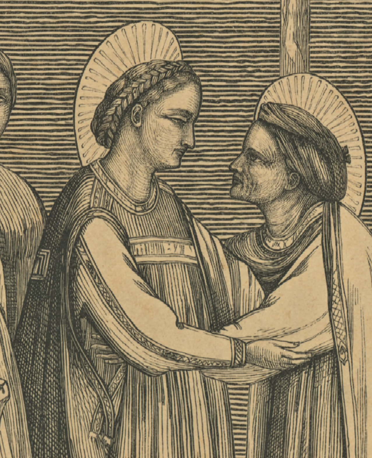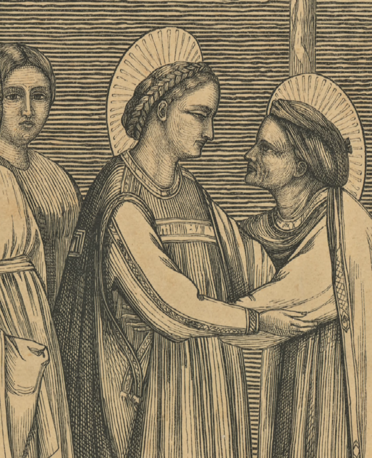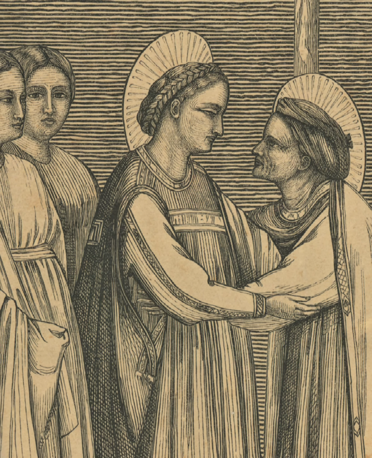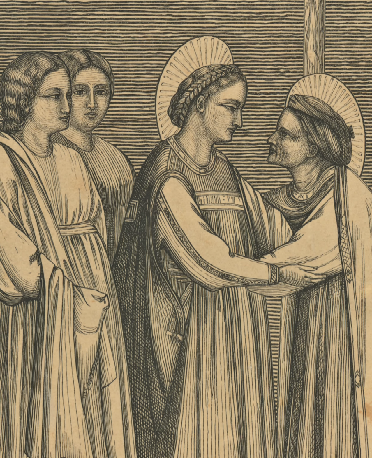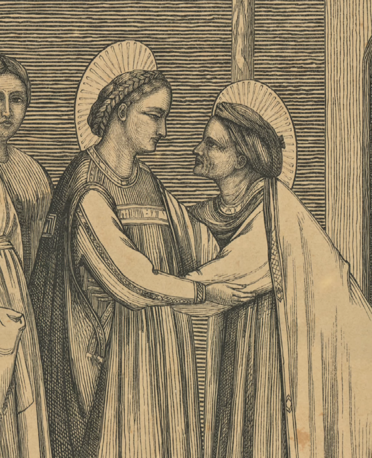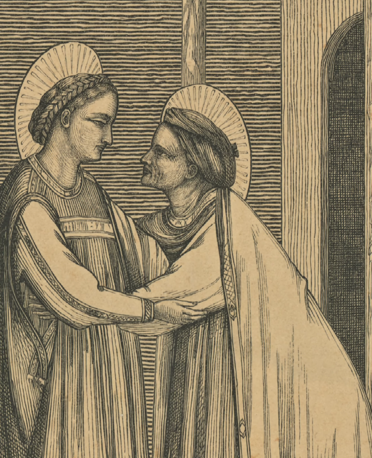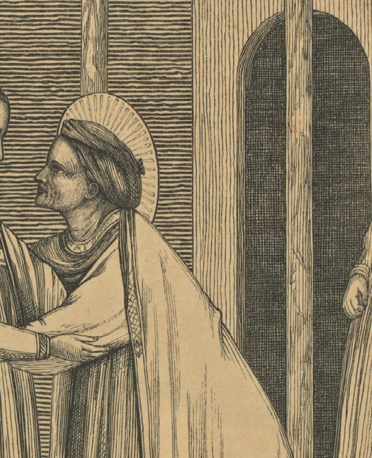The original fresco, painted by Giotto di Bondone around 1305, serves as the foundation for the Salutation. In it, we see Mary and Elizabeth embracing at the threshold of a house, accompanied by angelic figures bearing halos, witnessing the scene with serene reverence.